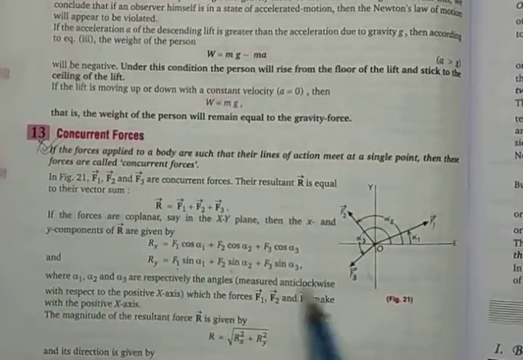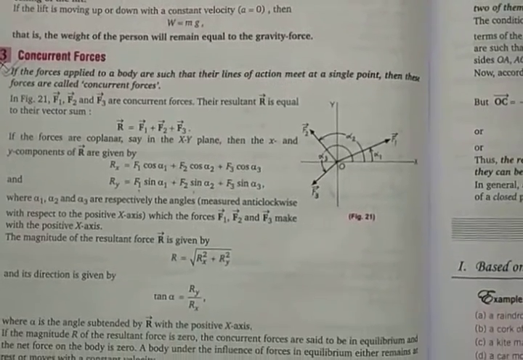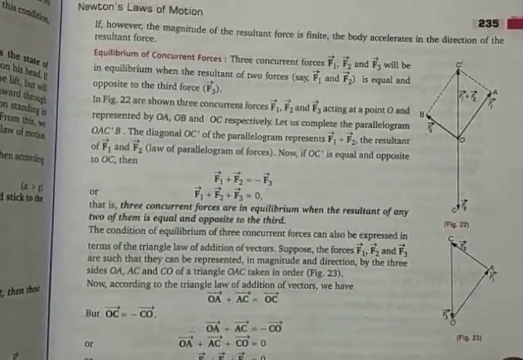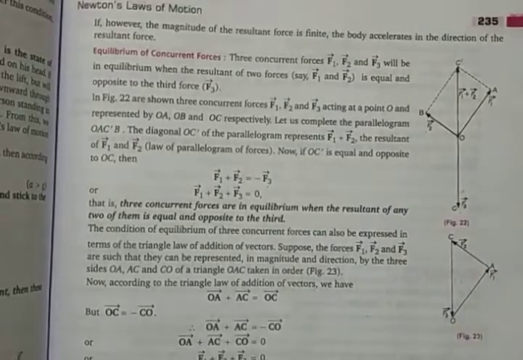Concurrent forces you need not learn. Please don't learn these concurrent forces. It is just for understanding, when several forces act on a simple body, and also equilibrium of concurrent forces is there. You need not learn these derivations. It's okay. Don't spend time learning these things.